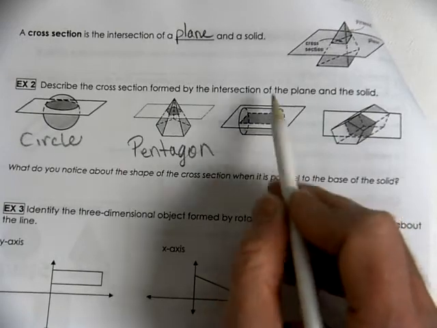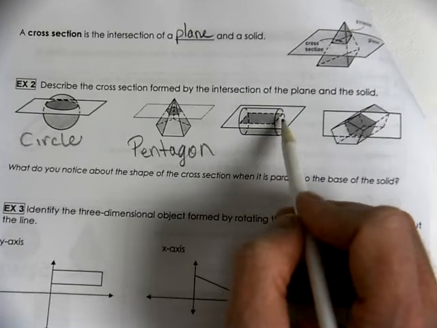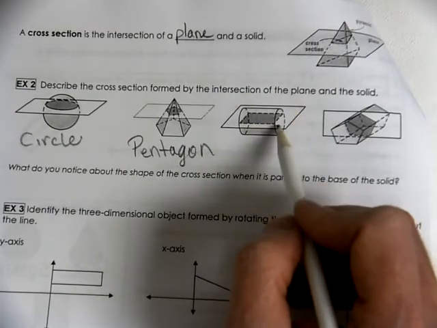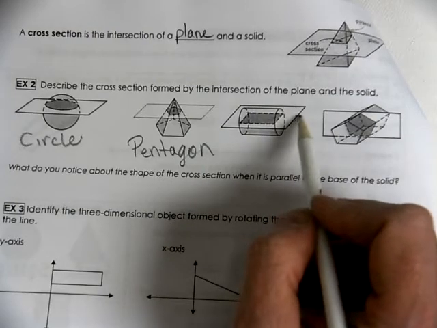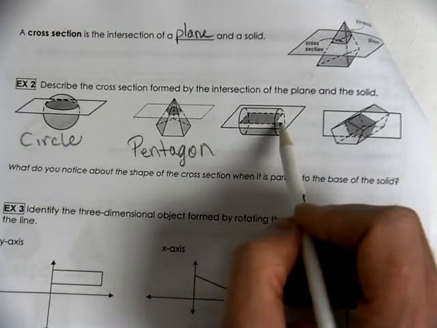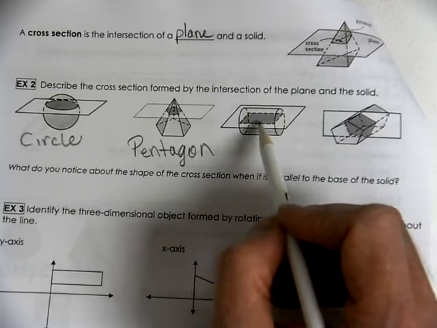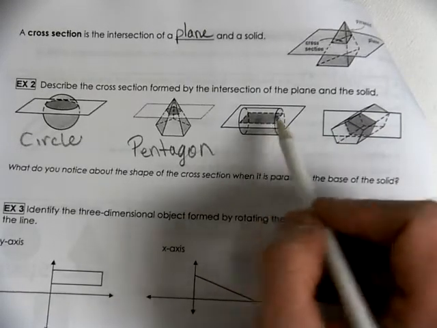Now this plane is cutting through the figure, but it is not parallel to the bases. It's actually perpendicular to the bases. So it's not making circles, but it's making a rectangle.